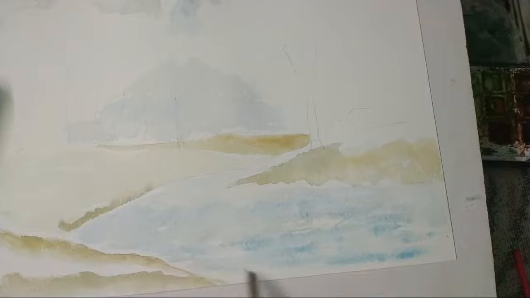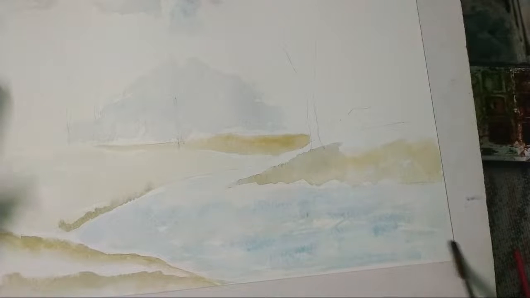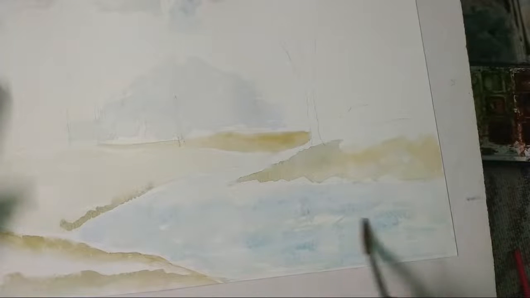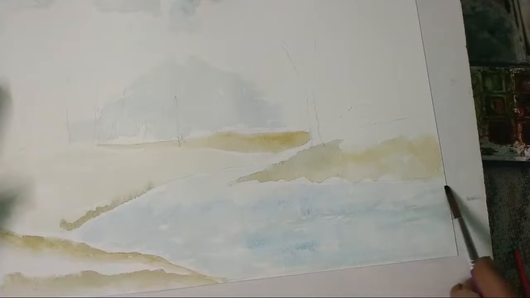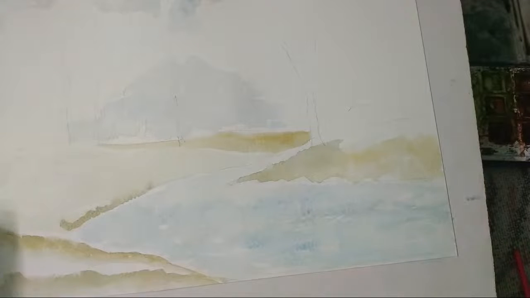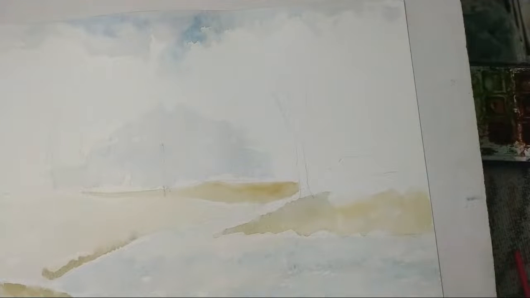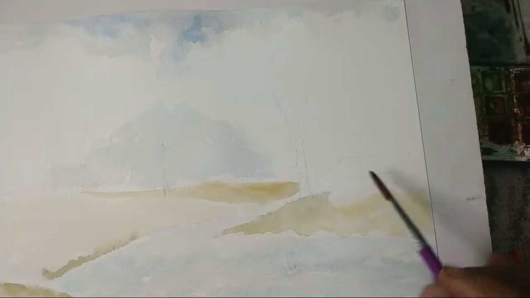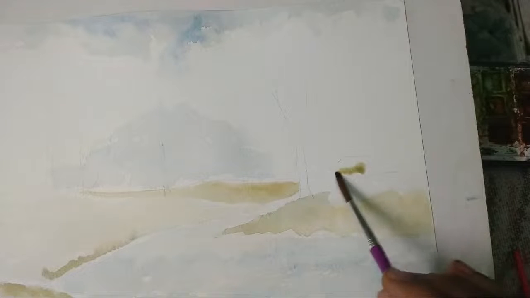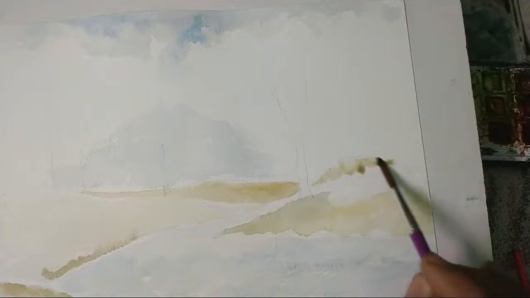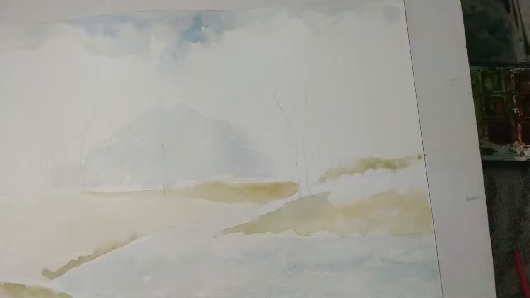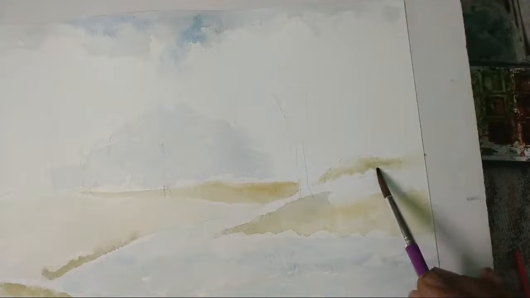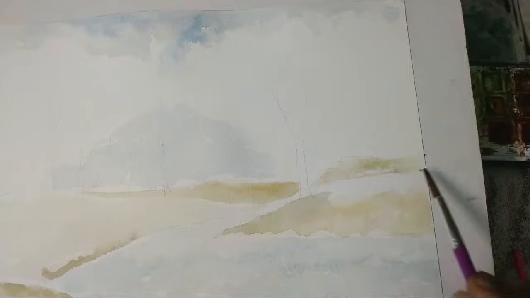This is a sort of a lake where the water is not moving, so we will not show ripples, but we will show blue effect, which is showing the reflection of the clouds. The first layer is applied, and then we wait for the colors to dry, and then we move on to the area where the color is dried.